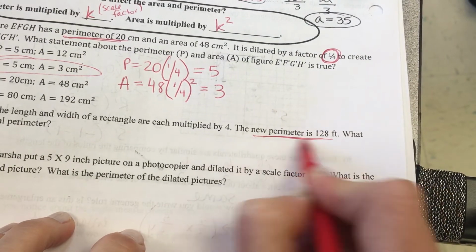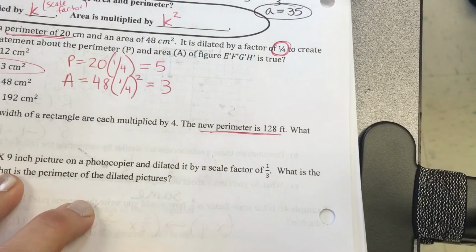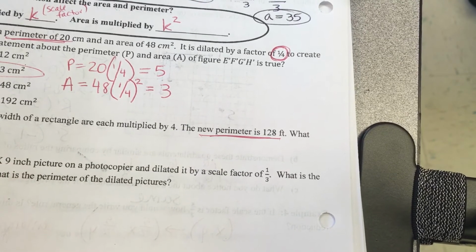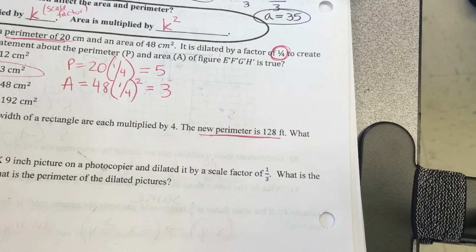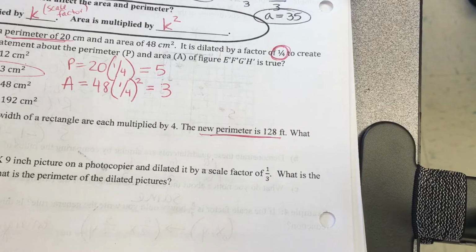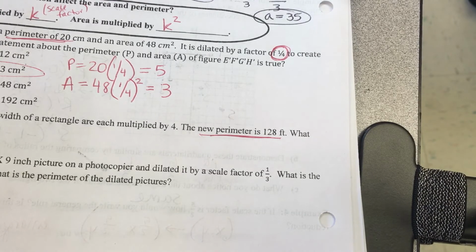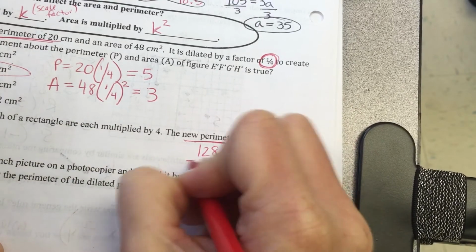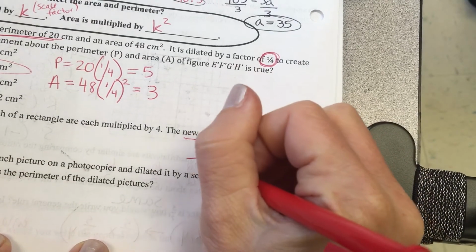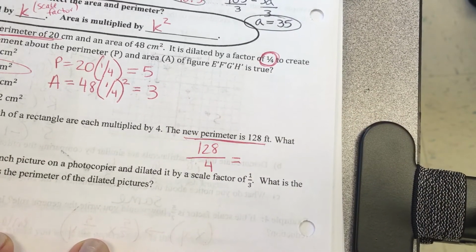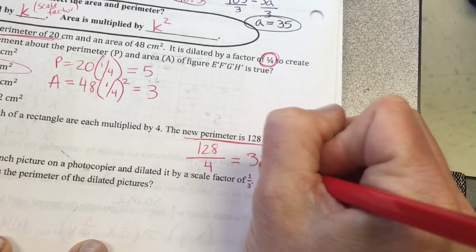Okay. All right, the length and width of a rectangle are each multiplied by 4. The new perimeter is 128. What was the original? So on this one, we had 20 and 48, and we were trying to get the E prime, F prime, G prime, H prime. This time you know the new perimeter is 128. You're going to have to work backwards. Instead of multiplying, you divide. So 128 divided by 4 gives you 32.